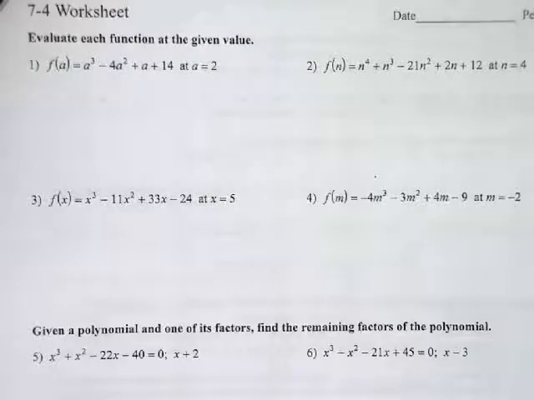Okay, you don't have to show me any work. If you want to put it into your calculator and look at the table and then get your value from your table, you can do that like we did yesterday. If you want to do the synthetic, your remainder box will be your answer. Okay, like I said, the method is up to you. Even on your test, your method will be up to you.